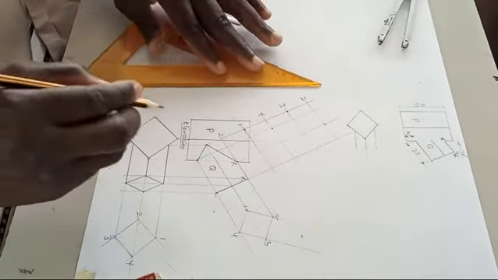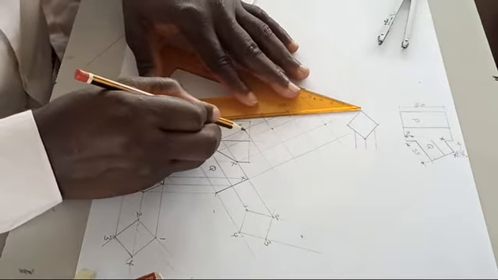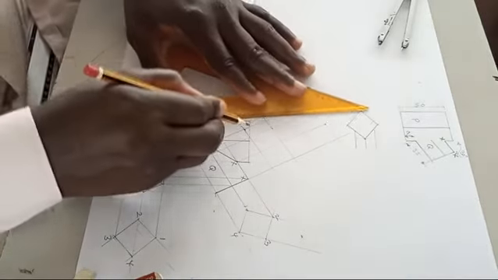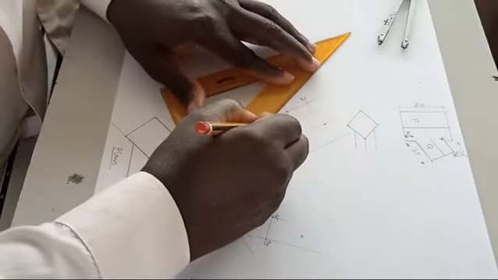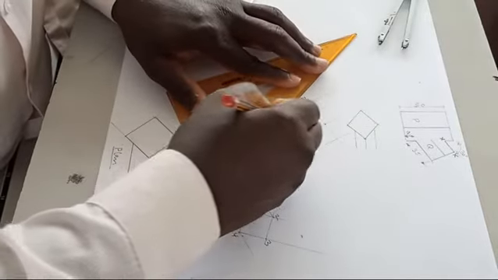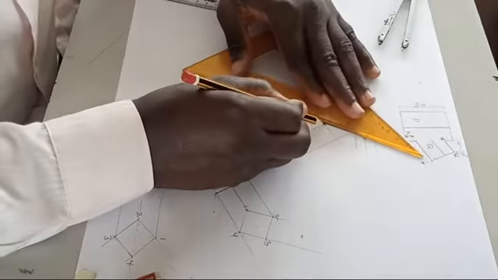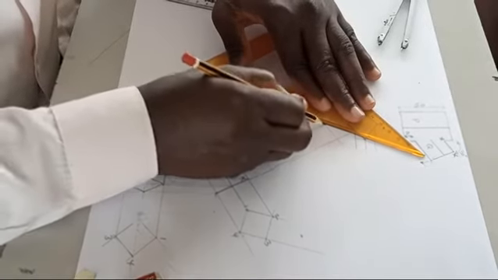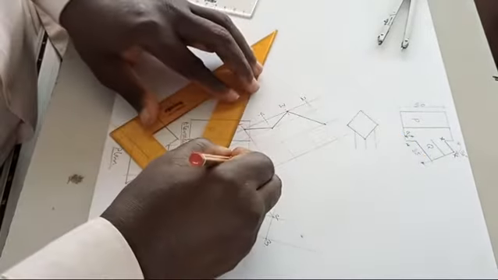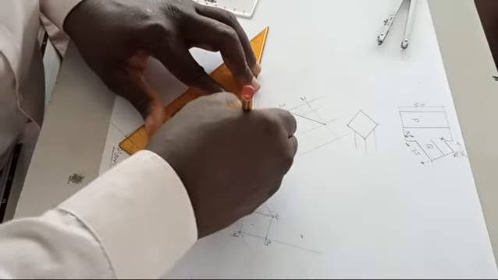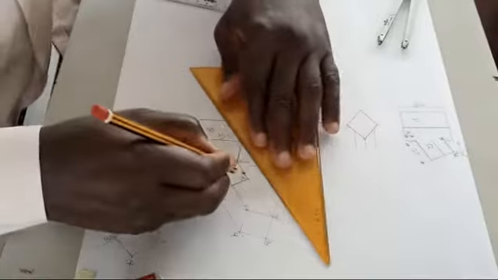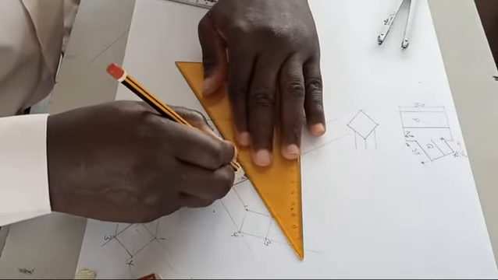So all you need to do now is just to connect them like this. It goes this way, goes this way, and this one comes back to this place. Then you can now thicken all the edges.